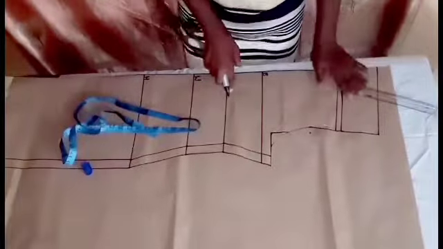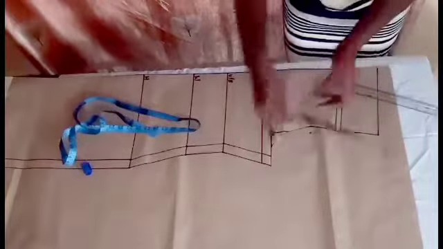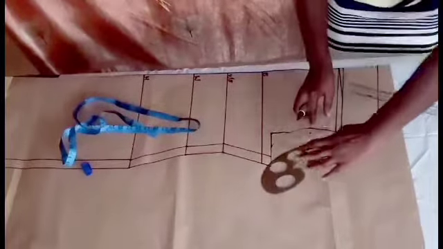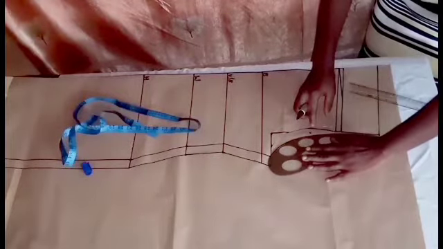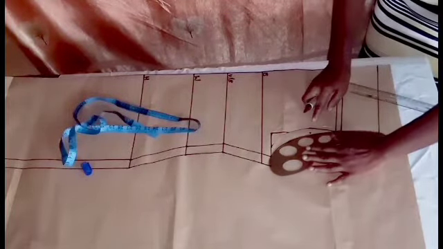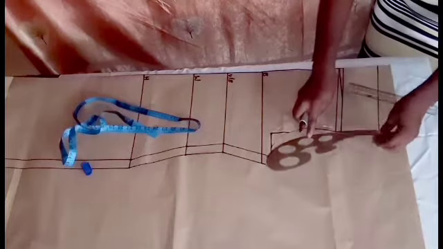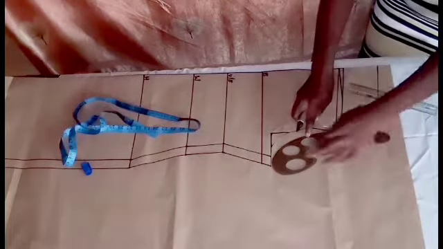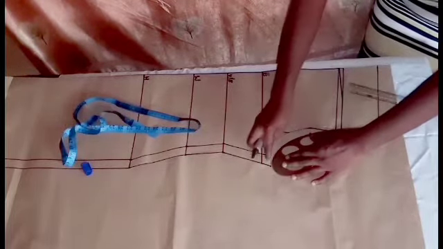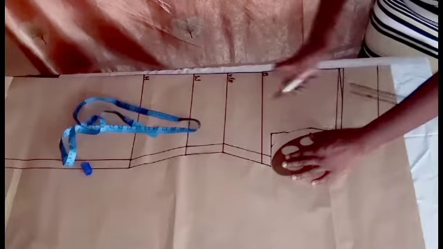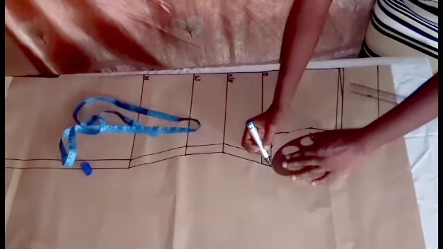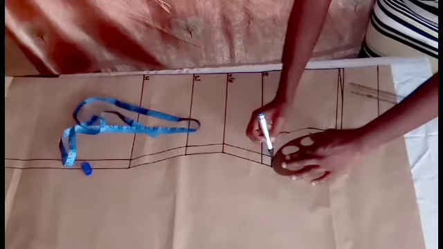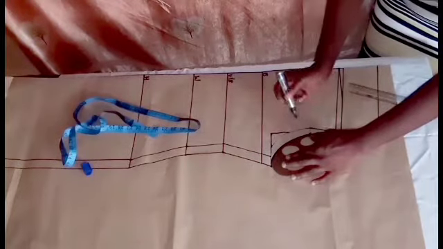Okay, so I'll use my curve to connect it. So just place your curve straight from the shoulder, making sure it's touching this one and this side. Okay, just connect from this point to this point, then down or up. So this is the back.